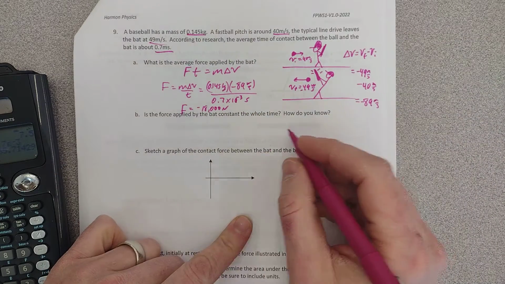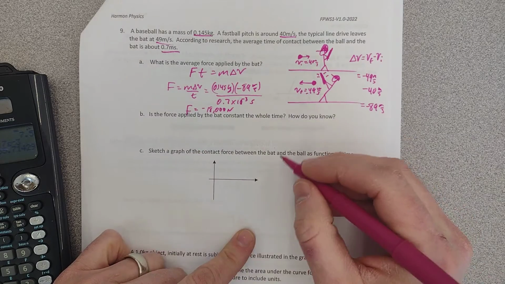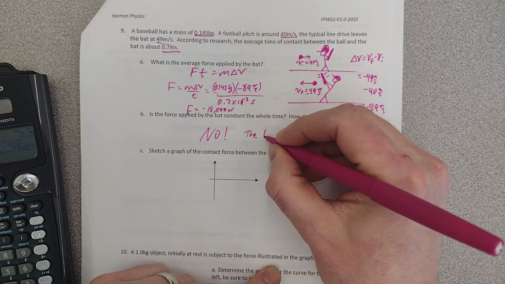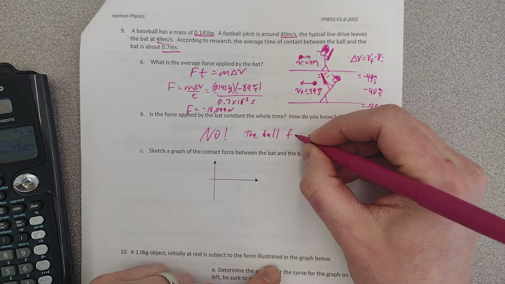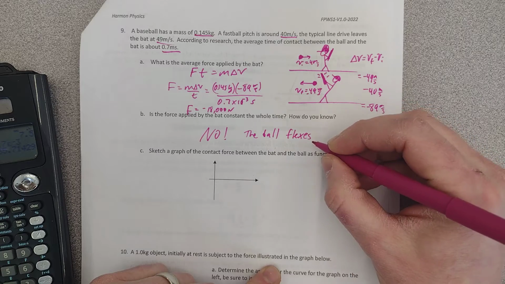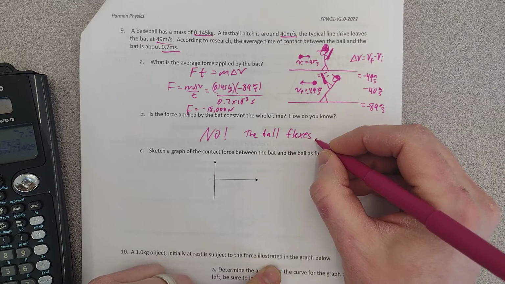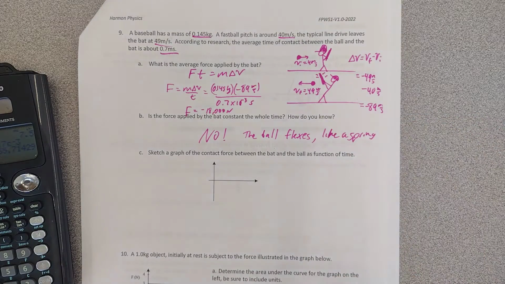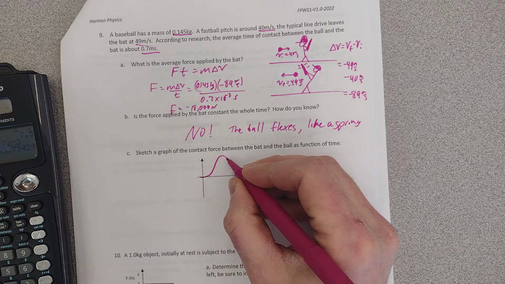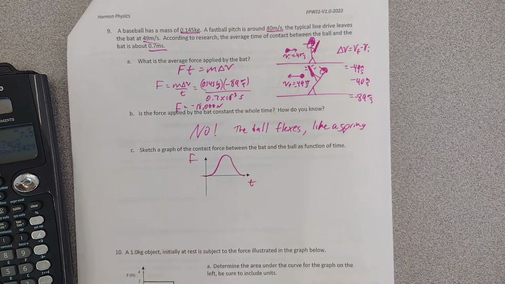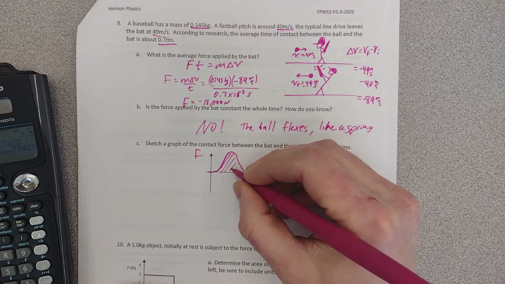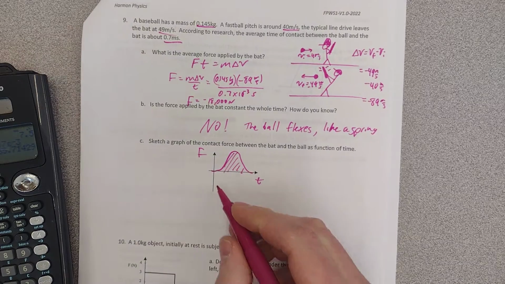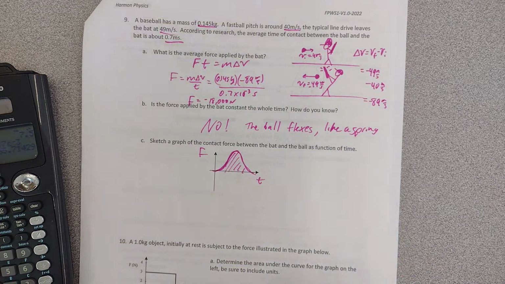All right, and this we'll talk a little bit more about in class. I don't want to give that away quite yet, but the answer is no. The ball flexes, believe it or not. The ball and bat flex, like a spring. So what actually happens is you get a nice big peak here. Got a cameo appearance by Mr. Giampaolo here. You get a graph that looks like this. The force peaks and it goes down. All right? Anyway.